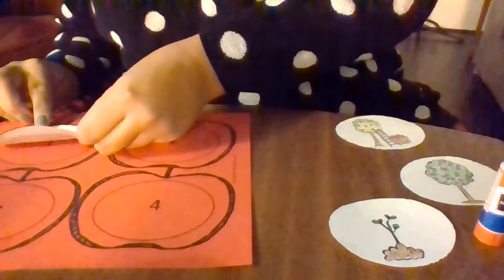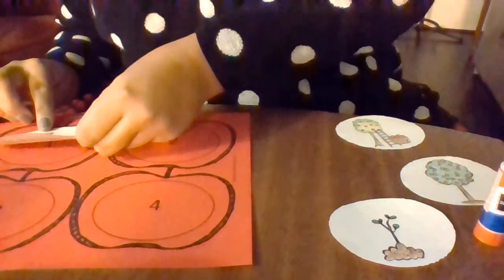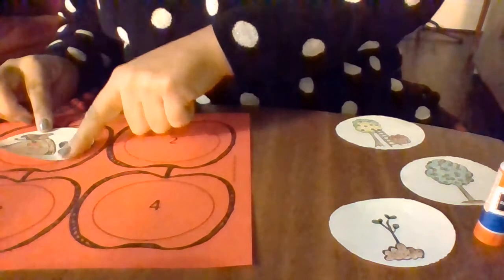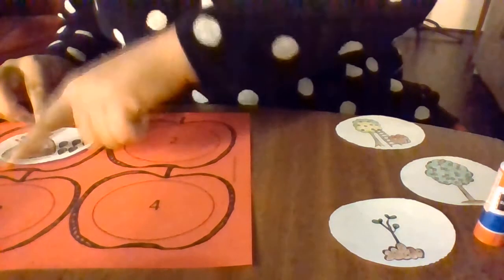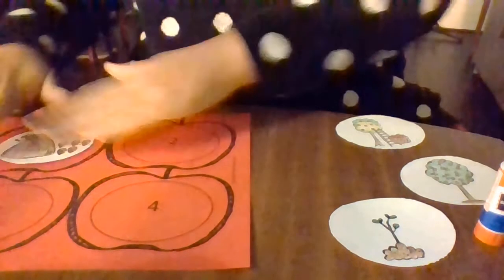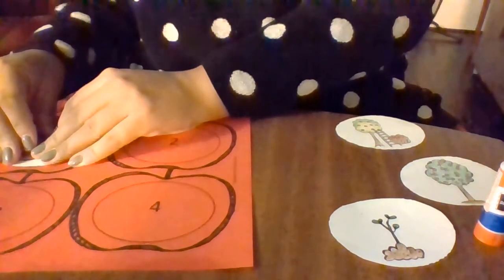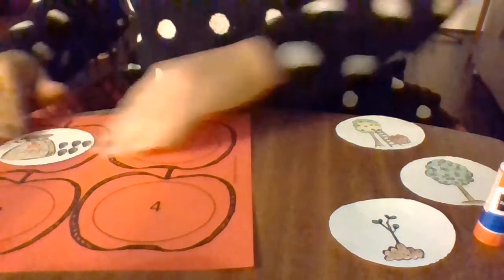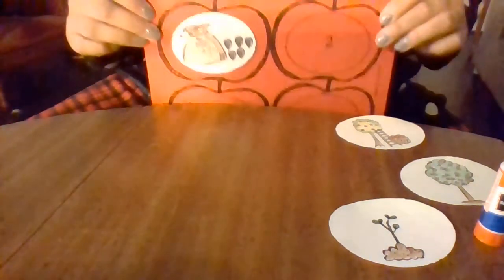Let me line up my paper in the black line. There we go. 1, 2, 3, 4, 5, 6, 7, 8, 9, 10. Okay, I have my first picture in space number 1.